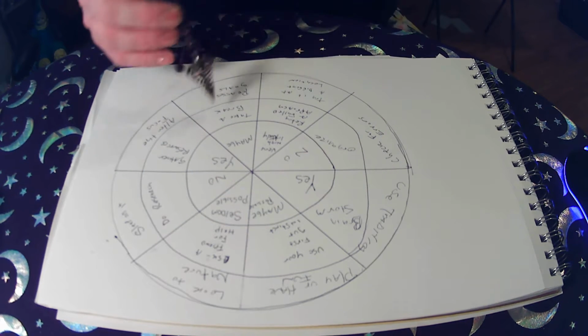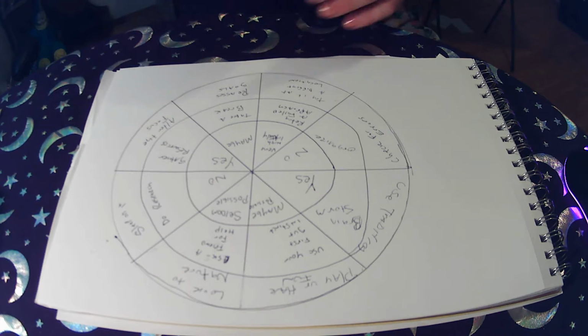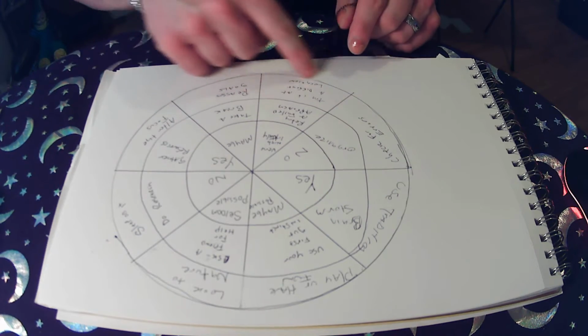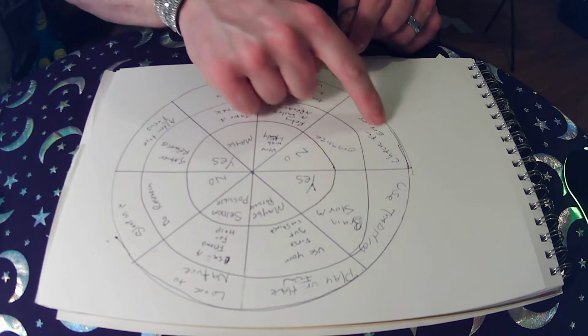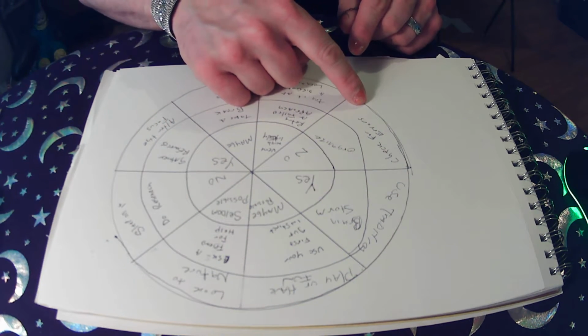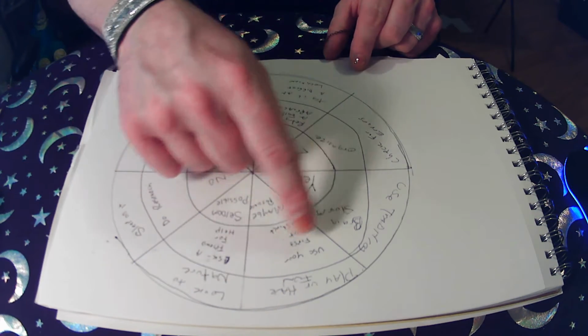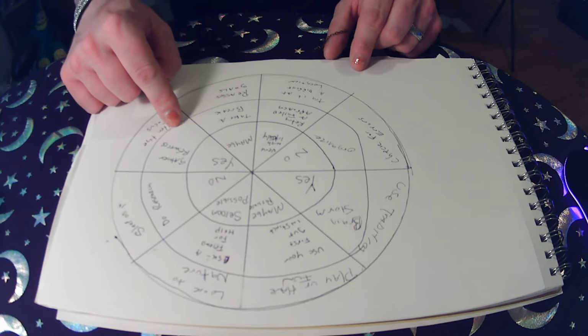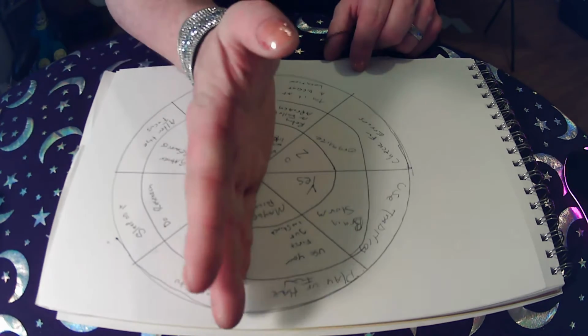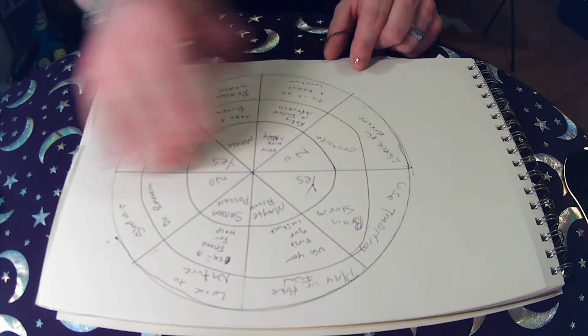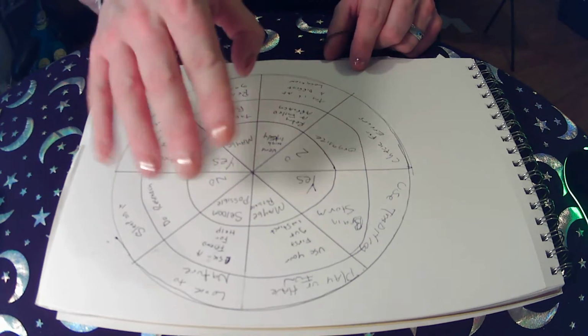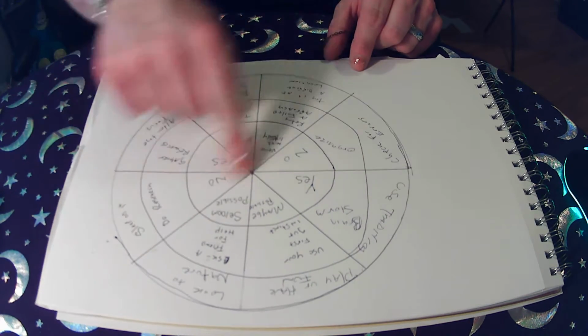The way to make a chart like this is first you start off with drawing a big circle. I used a plate to help guide my circle so I can make it look circular. And then you decide how many choices you want. I just divided it into different sections like a pizza.